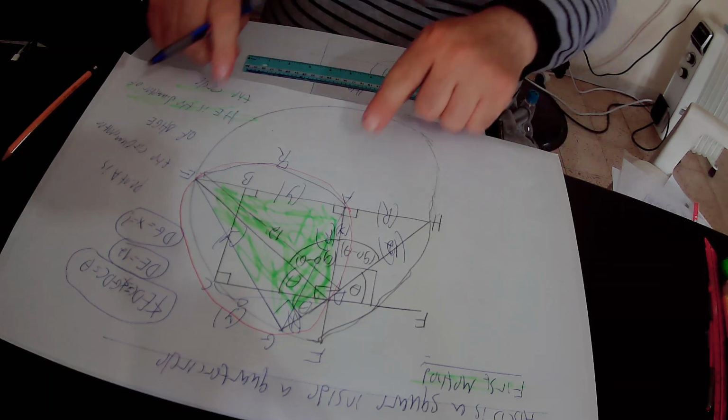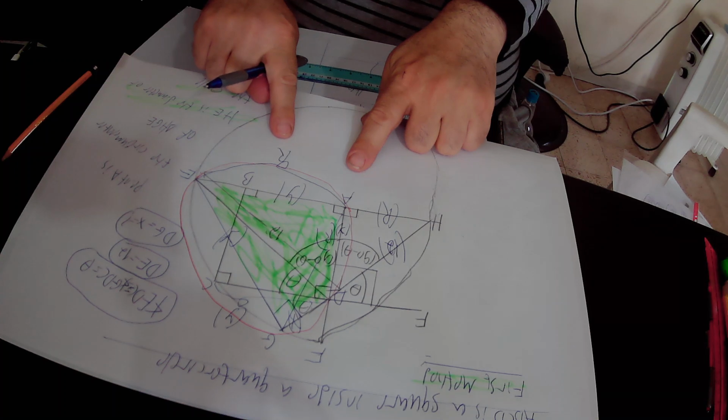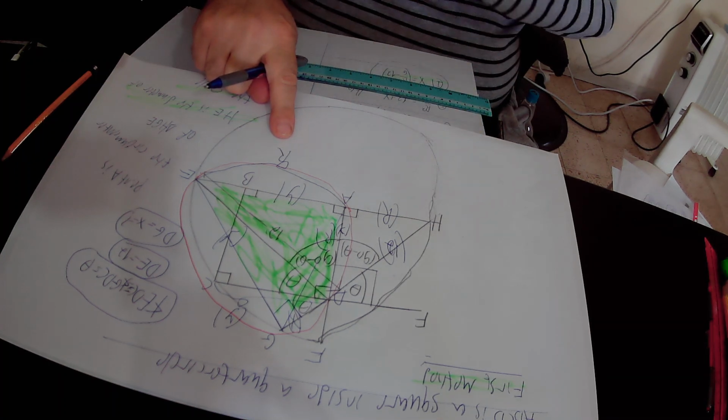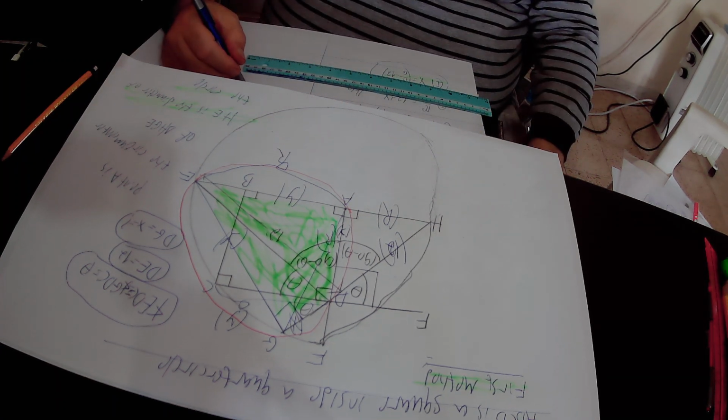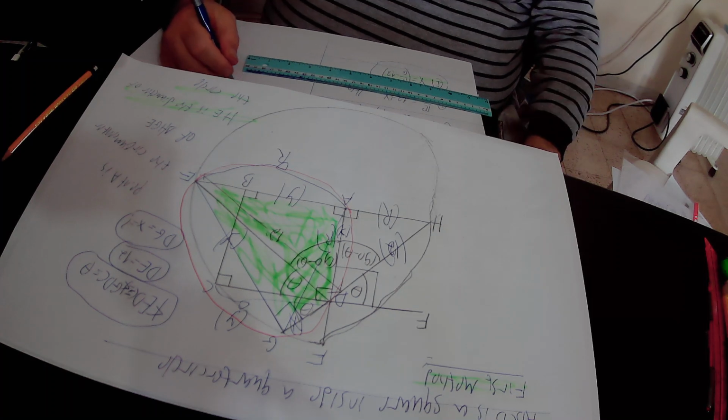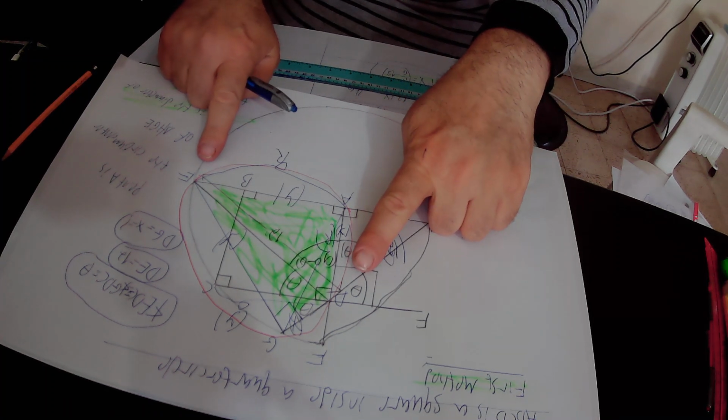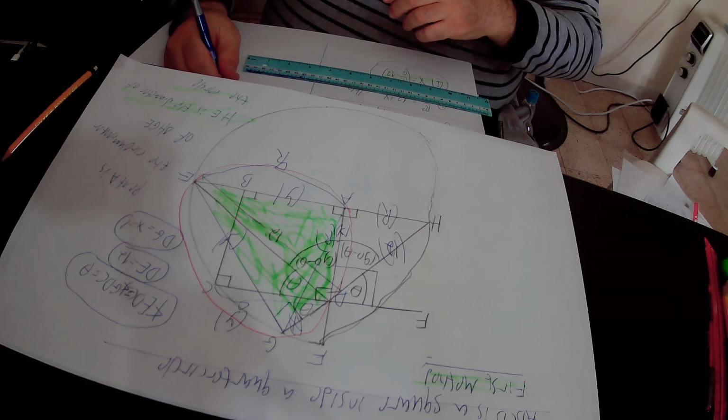So AD equals y. What is AE? AE equals R. This is the radius of the quarter circle, that's equal to R. And it is given in the question that DE equals 12 units in length.